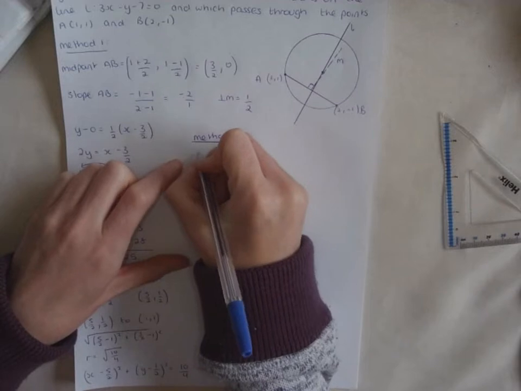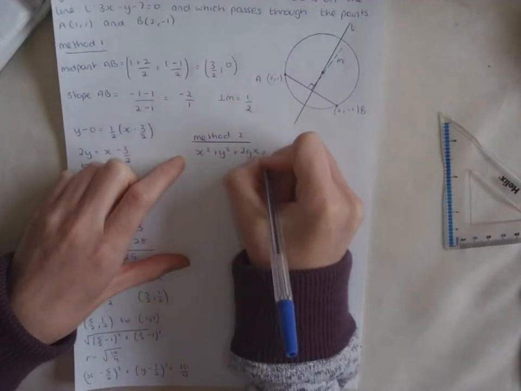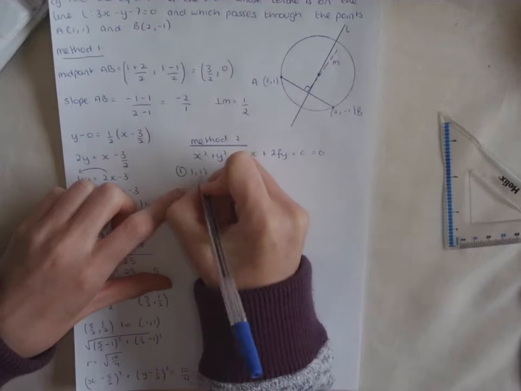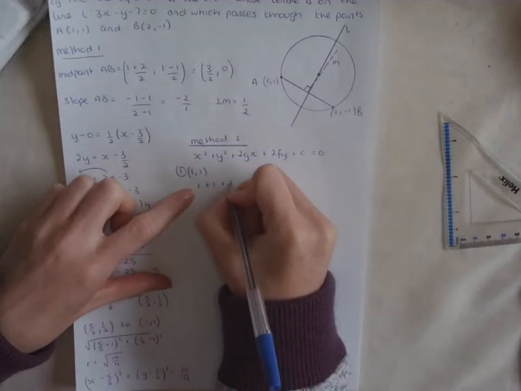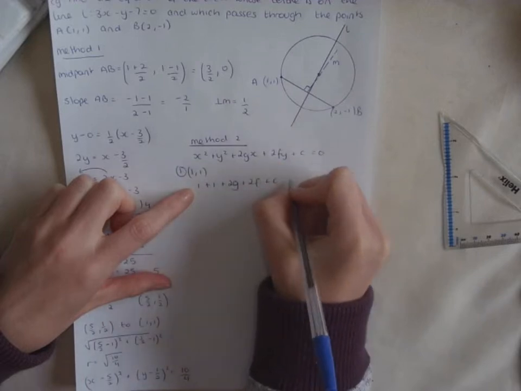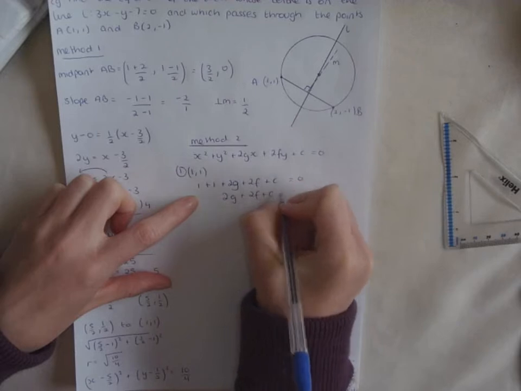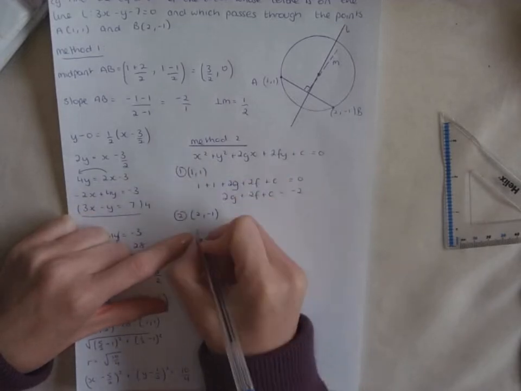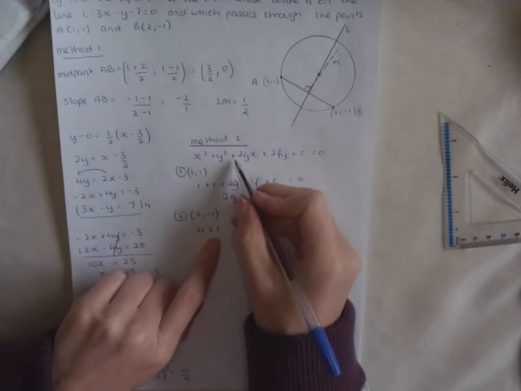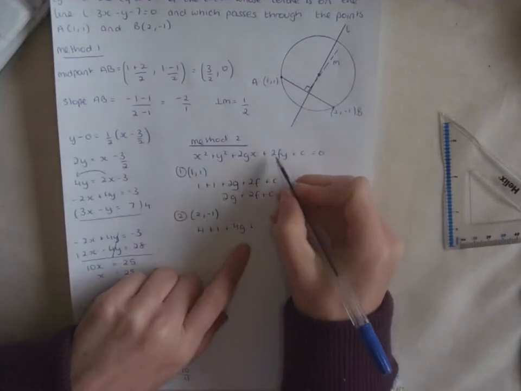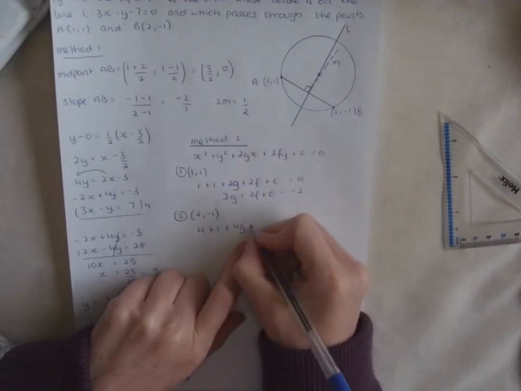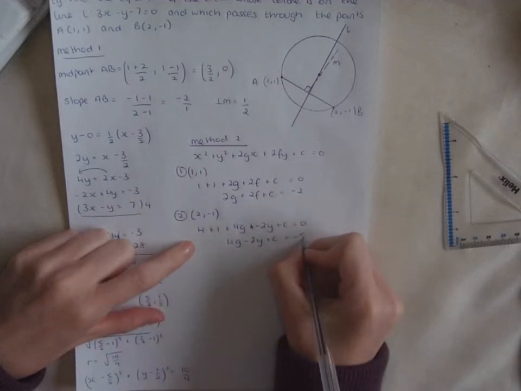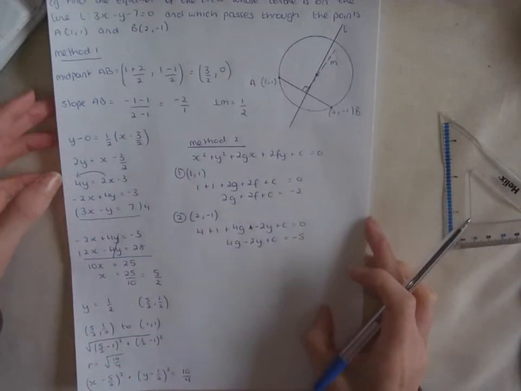So again, x squared plus y squared plus 2gx plus 2fy plus c equals 0. You're just going to fill in (1, 1). So you'll get 1 plus 1 plus 2g plus 2f plus c is 0. So 2g plus 2f plus c is minus 2. Then you're going to fill the other one in, which is (2, -1). So 2 squared plus minus 1 squared plus 2 times g times 2, so that's 4g, plus 2 times f times y, so that's minus 2f, plus c is 0, so 4g minus 2f plus c is minus 5. There you have 2 equations, but you have 3 variables, so you know you need a third equation.